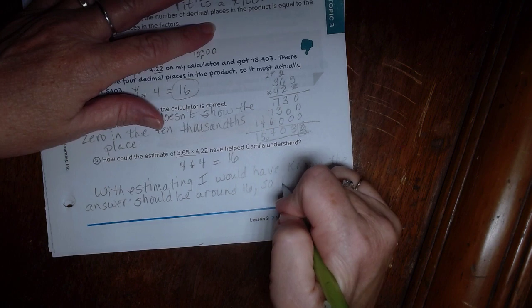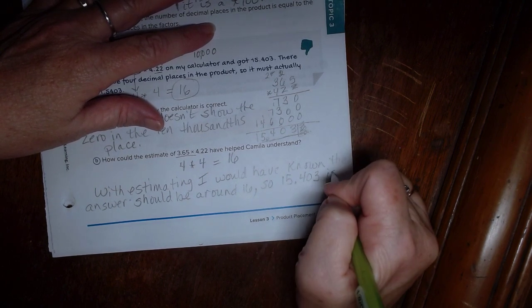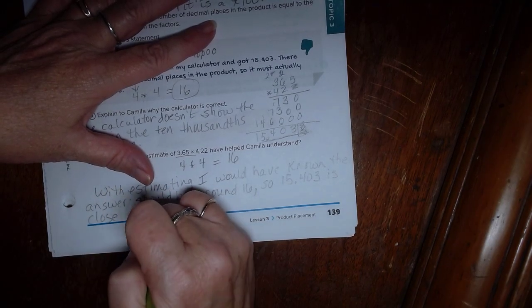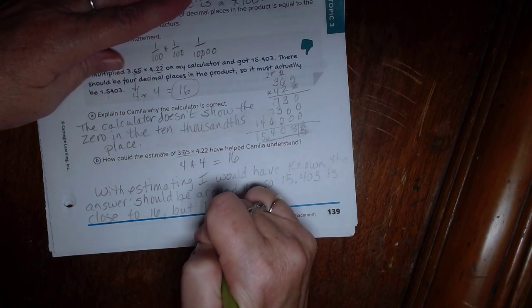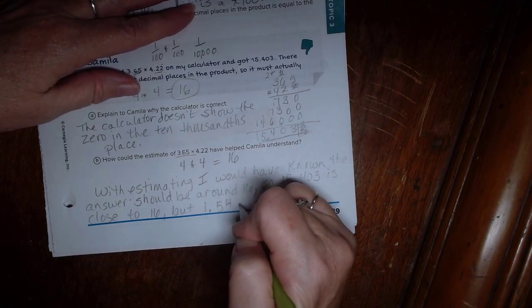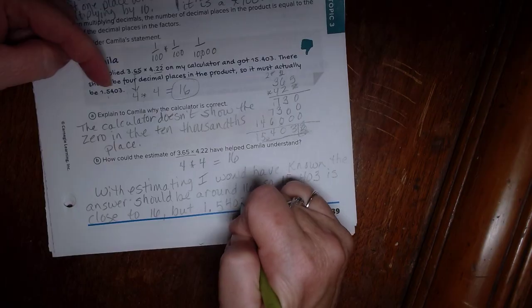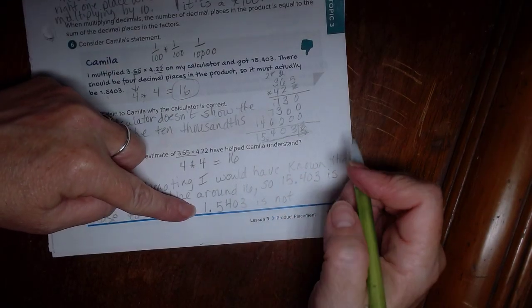So 15 and 403 thousandths is close to 16, but 1 and 5,403 is not, because that's near 1.